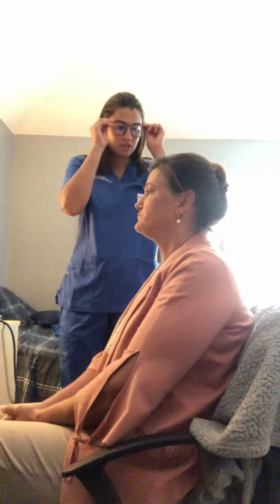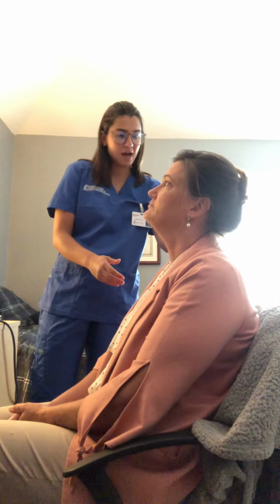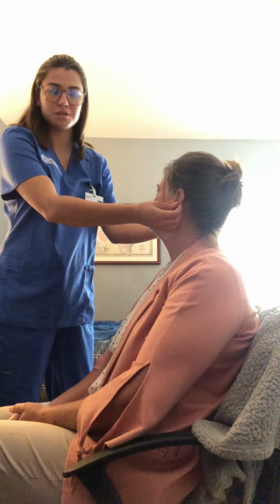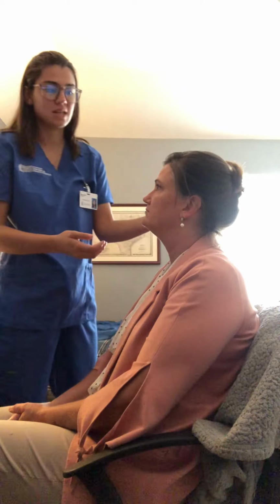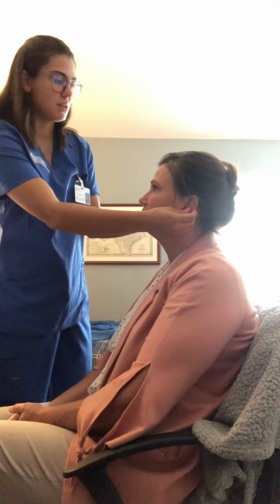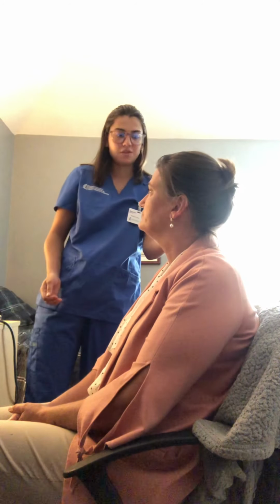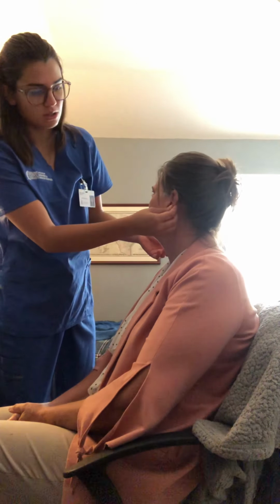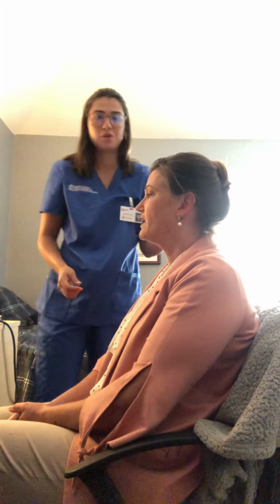Okay. So first, we're going to start by inspecting the external structures of the ear. I'm inspecting the size and the shape of both ears to make sure they're an appropriate size for this patient and to make sure they're symmetrical. I'm also inspecting the skin condition around the ear and inside the ear to make sure there's no abnormal redness or bumps or swelling, anything that would look abnormal. So they're good. The skin condition is even and uniform on both ears, and both ears are symmetrical.